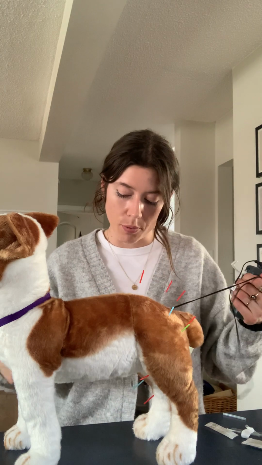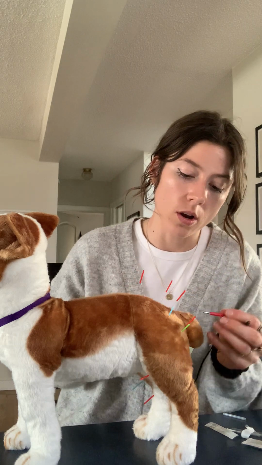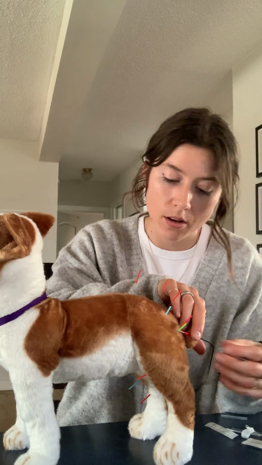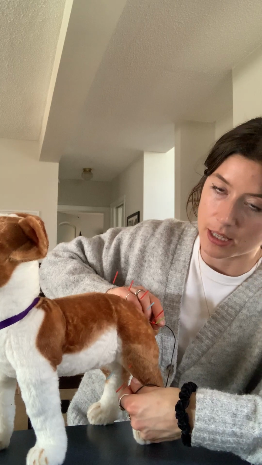The points that I'm choosing to hypothetically connect would be my GB30 and my spleen 9. I would attach the clips to my gallbladder 30 and to my spleen 9. I'm choosing these two points because they span the joint.